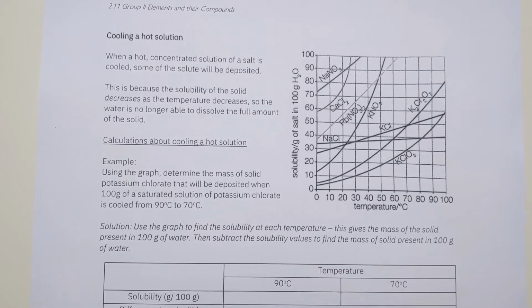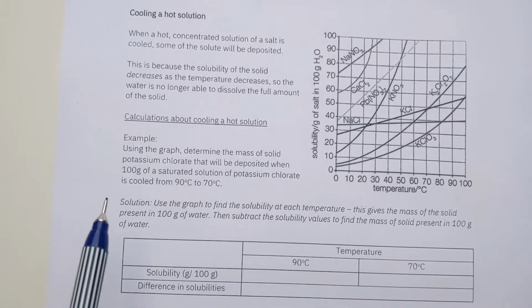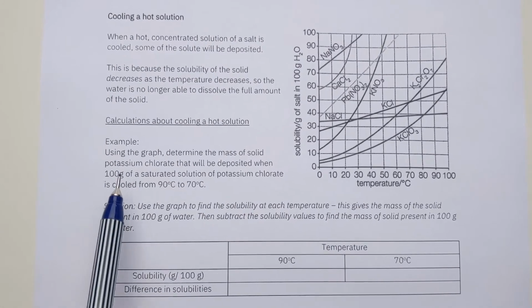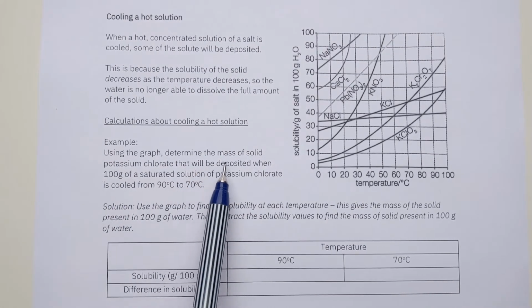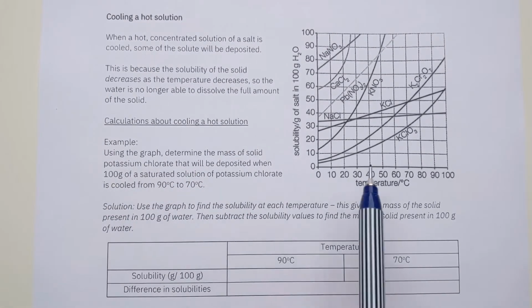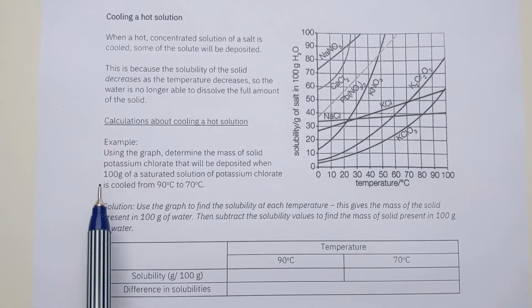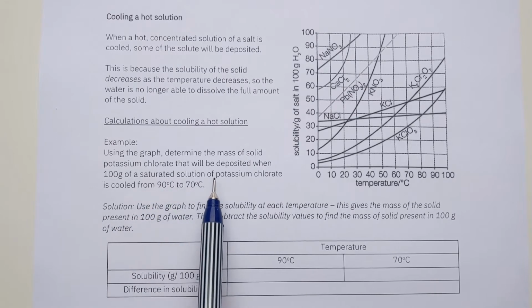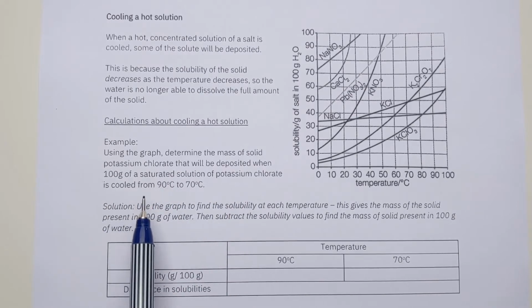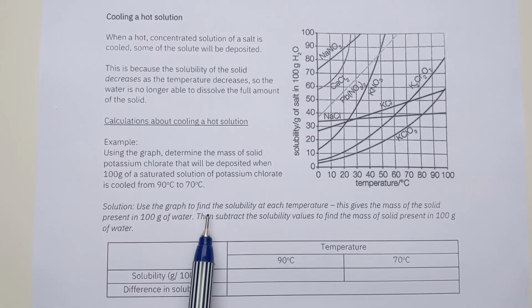And it's probably easiest if we just dive straight into an example. So here's what the question would probably be about. Using the graph, determine the mass of solid potassium chlorate, KClO3, that one there, that will be deposited when 100 grams of a saturated solution of potassium chlorate is cooled from 90 degrees C to 70 degrees C.